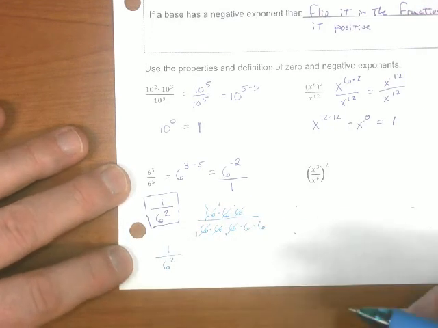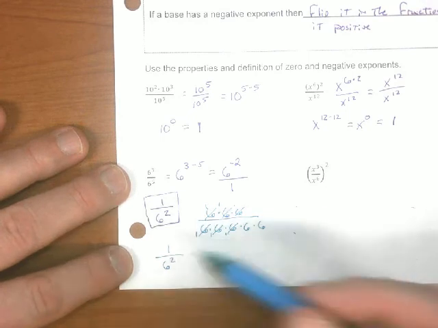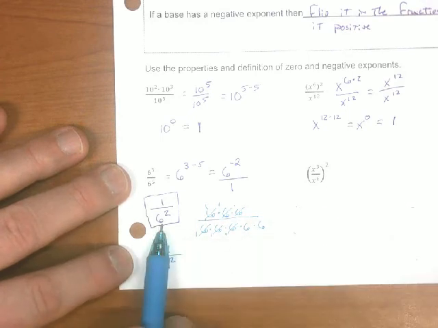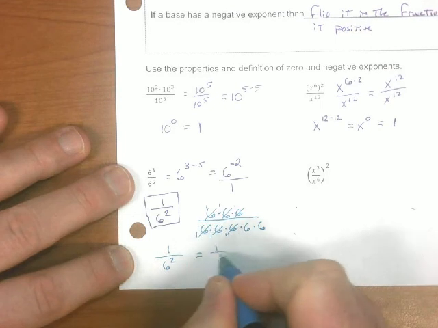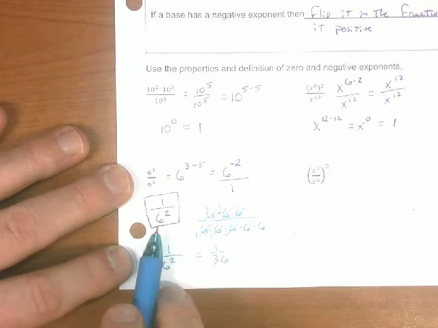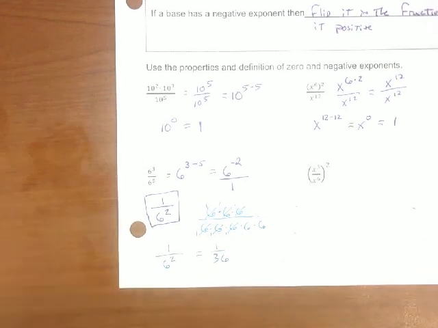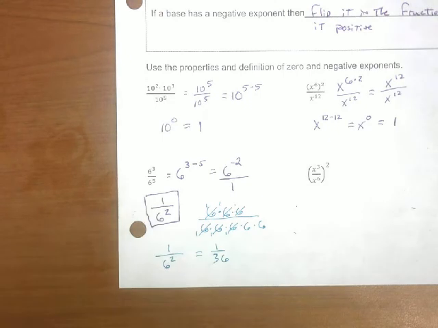And again, talk to your Mr. Patel or Mr. Inch how they want you to clean this up, because this is a smaller one. They might want you to clean this up to 1 over 36 as a final answer. I'm going to leave it as powers because we're playing around with powers in all of this.